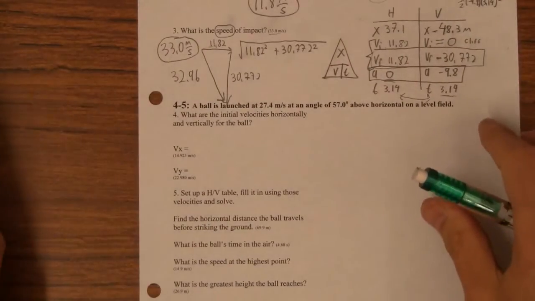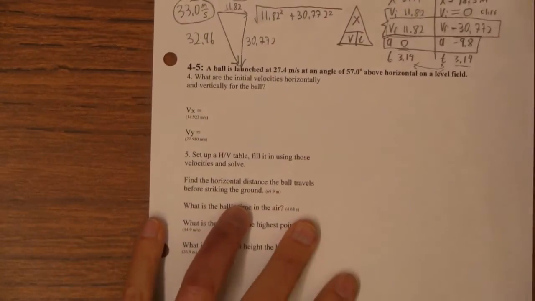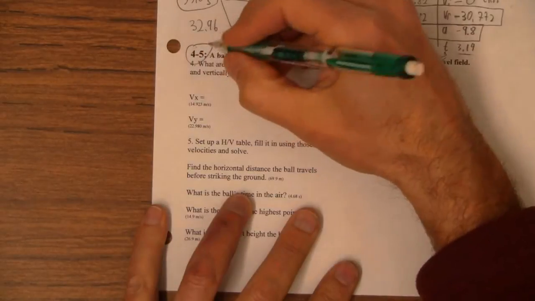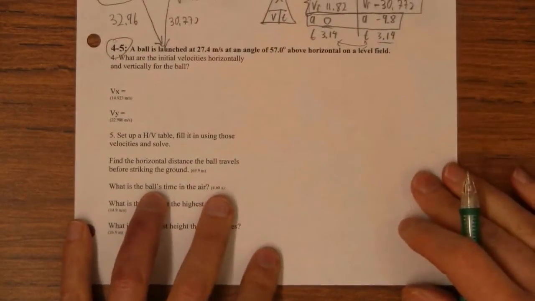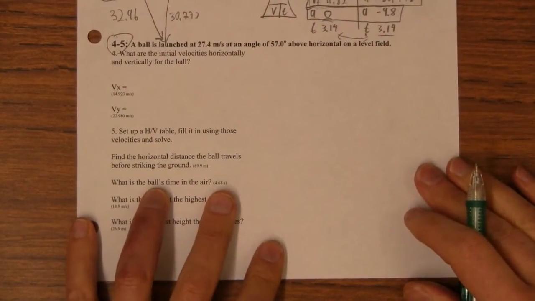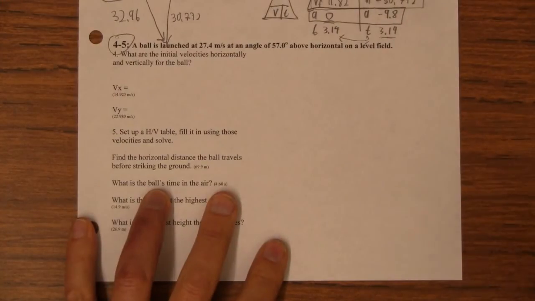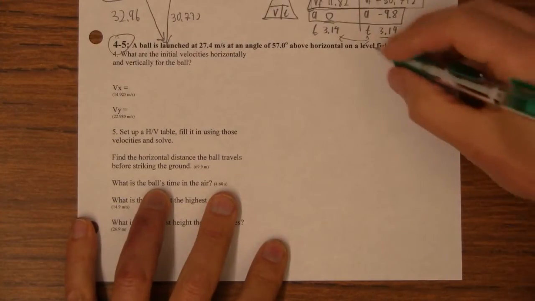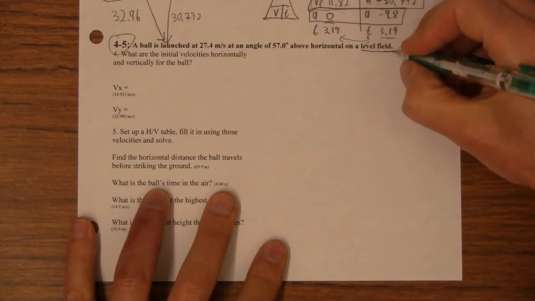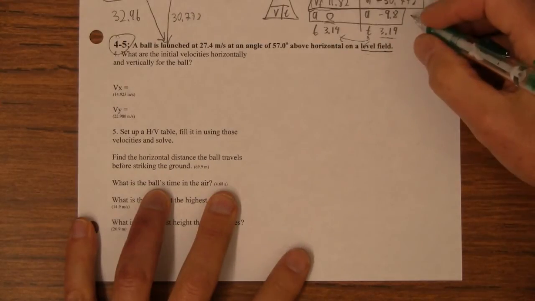Okay, in this video, I'm going to go over the PreQuiz 3.2, but I'm going to go over problems 4 and 5. Okay, so let's do that. This is an arc problem. These are a little more difficult, but not really all that hard. These are always going to be on a level field, which lets us make it actually pretty simple, right?